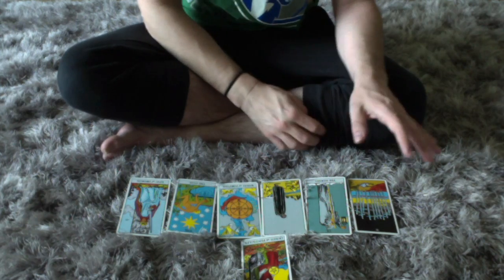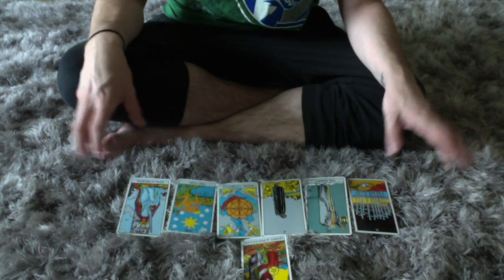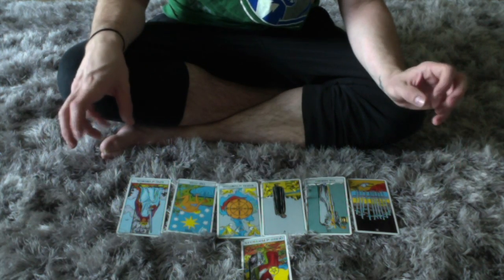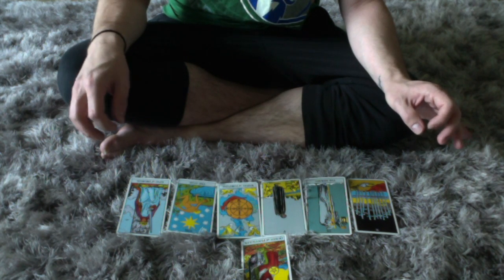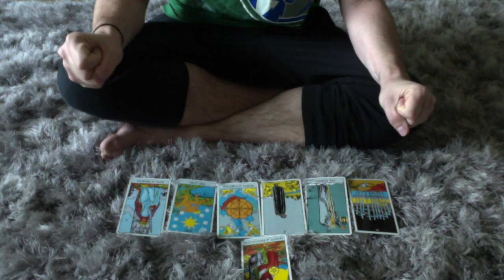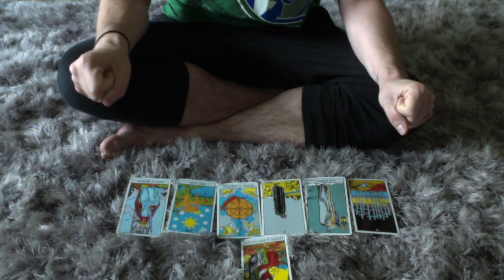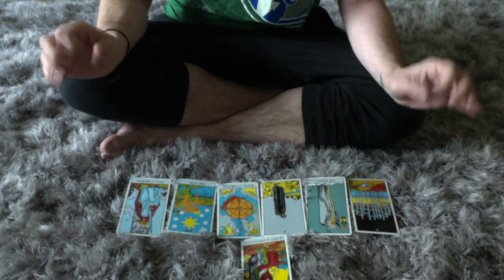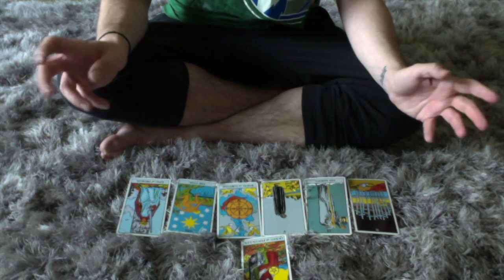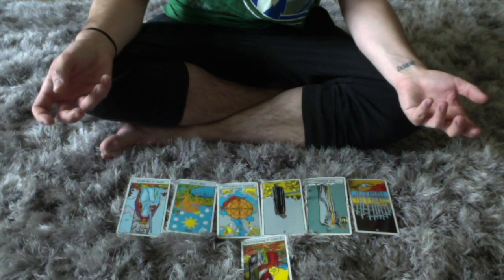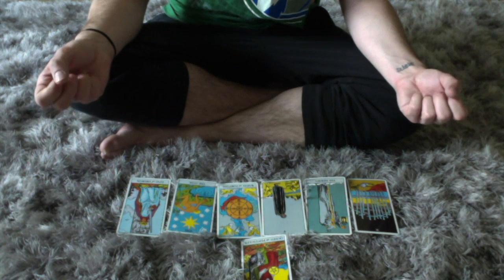So the first thing I'll do is take a look at the cards, see what we have. One of the first things I like to do is see how many major cards there are, because obviously the major cards represent pretty palpable universal energies that really need attention paid to them. I will look at any suits that are or are not present. And then I start talking about what I see.